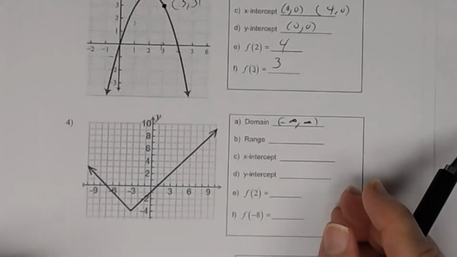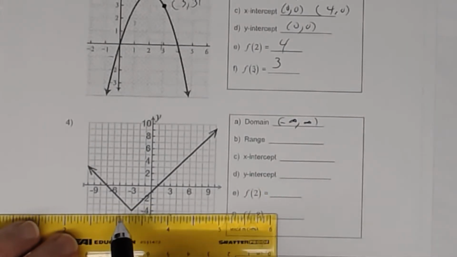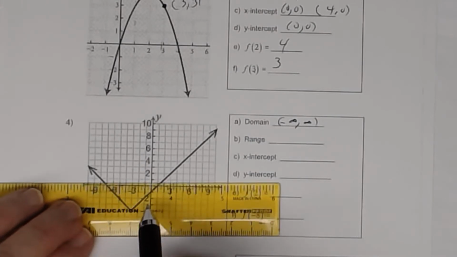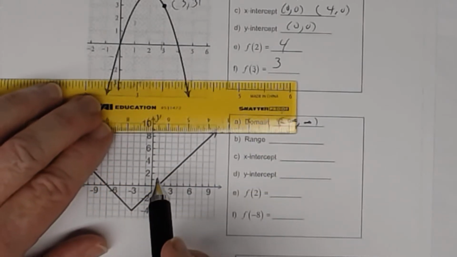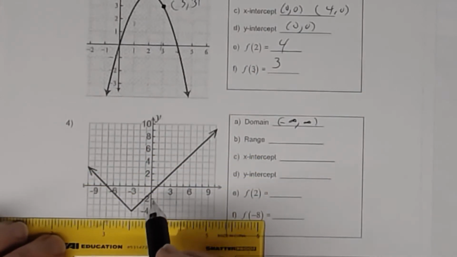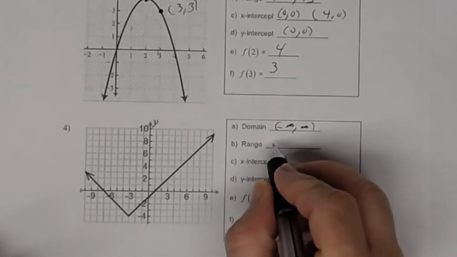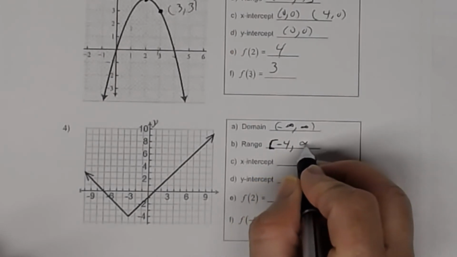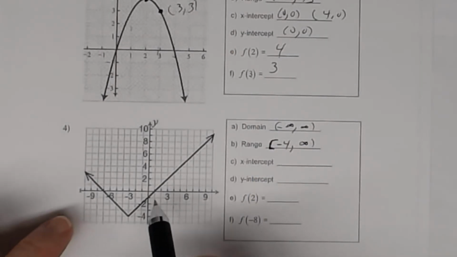The range, when you go along the y-axis, now remember this is where it starts right here. So that's that y value of negative 4 all the way to, it never stops, all the way to infinity. So from negative 4 all the way to infinity. Bracket negative 4, make sure it's a bracket.